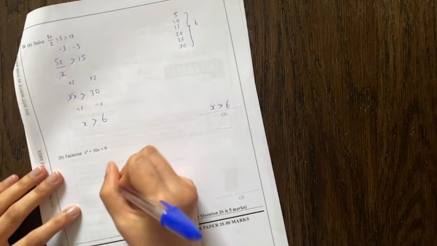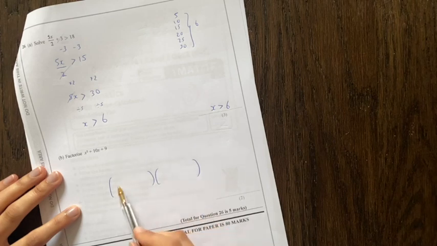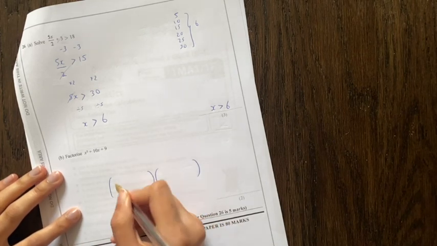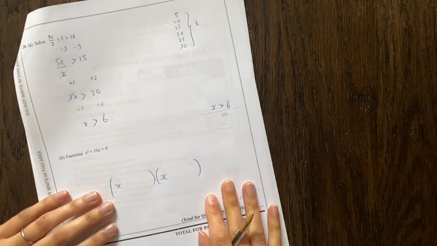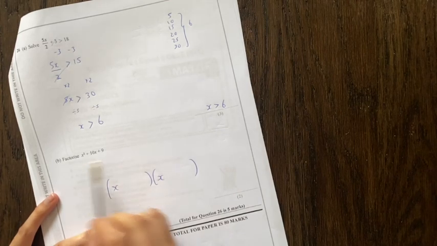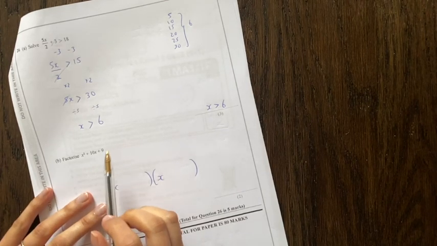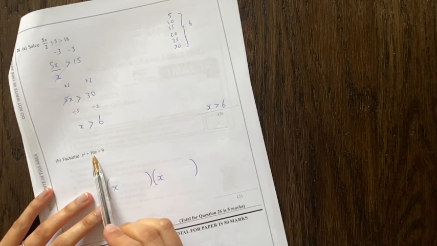Factorise this expression. As soon as I see the word factorise, I put this in, especially because it's x squared, so it means just 2 double brackets. And I put my x in there, and that's kind of halfway to the answer. And then we need to ask ourselves, what 2 numbers, when I multiply them, I get 9, and when I add them, I get 10.